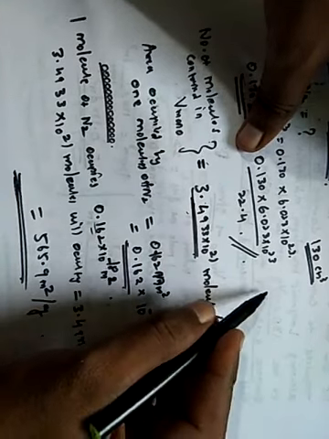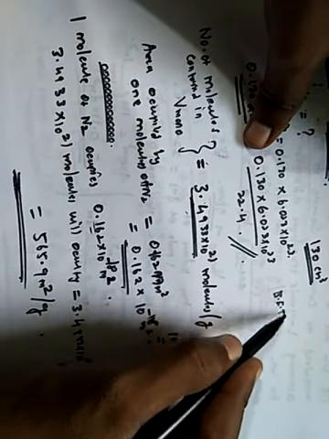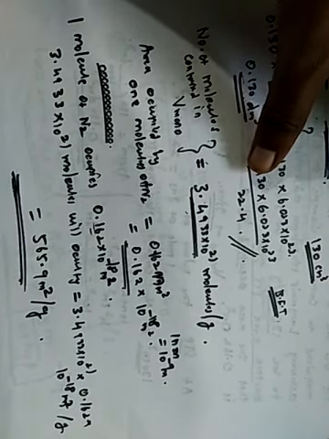So this is how you have to calculate the surface area of the adsorbent. This is how you can solve the problem. Very interesting, BET theory successfully helps us to find out the surface area. So in this video, I just explained how to calculate the surface area of the adsorbent using BET.